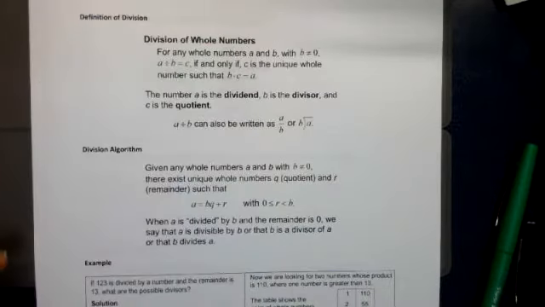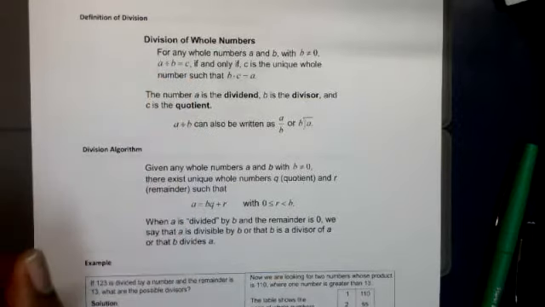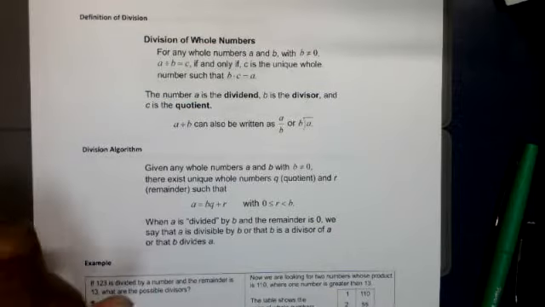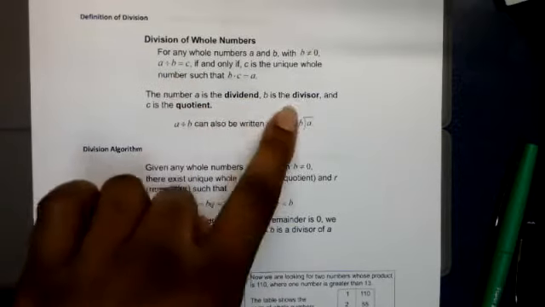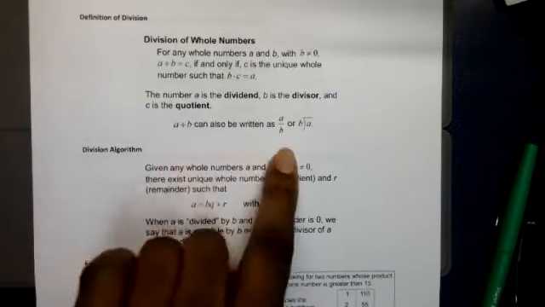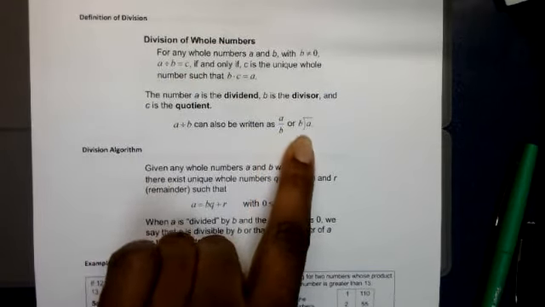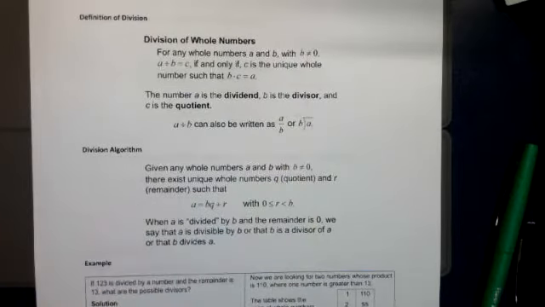Now on the next page is the definition of division, which is just what I was talking about. For any whole numbers A and B, with B not equal to 0, A divided by B gives us C if and only if C is a unique whole number such that B times C gives us A. So A is the dividend, B is your divisor, and C is your quotient. We can also write it as A over B, or with B on the outside and A underneath the division symbol.